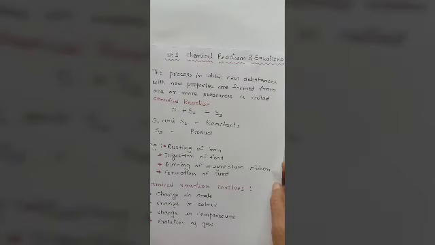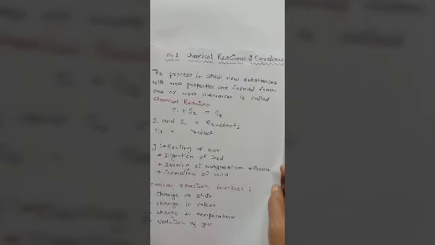A few examples of chemical reactions are rusting of iron, digestion of food, burning of magnesium ribbon, formation of curd. If you try to understand the formation of curd, curd is formed from milk. Milk is sweet in taste, while curd is sour in taste. So it has lost its original property.